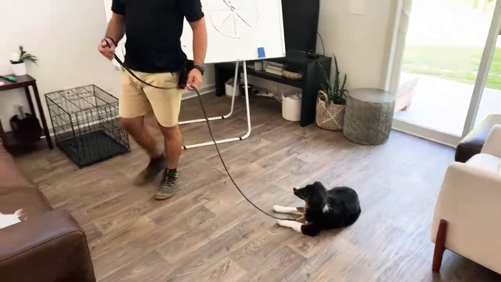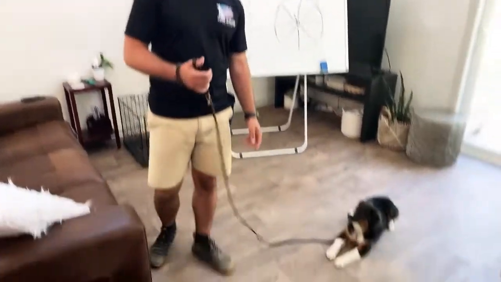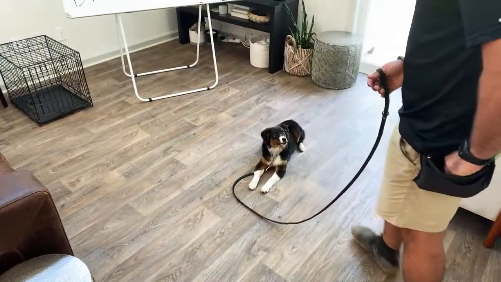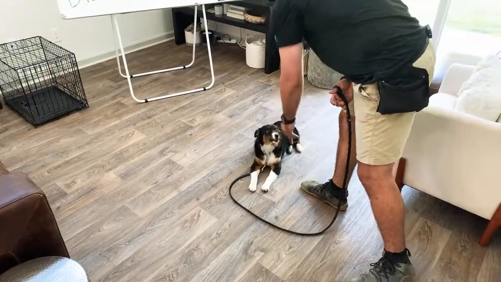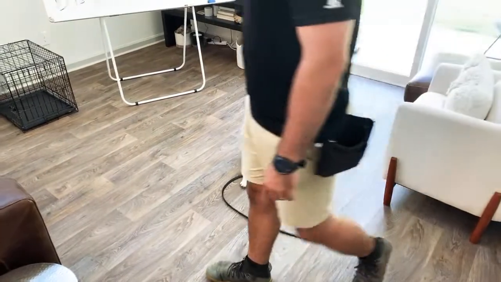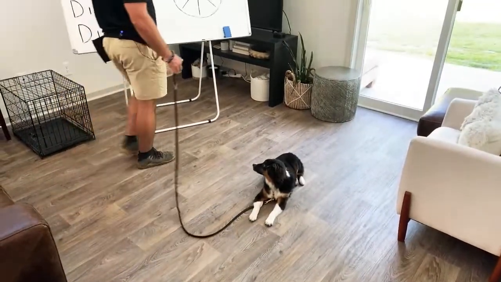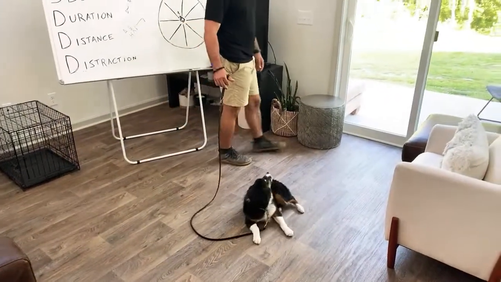I'm just moving right around her. Notice how she's maintaining eye contact. She's getting a little bit antsy, but she's doing a good job. So I just say good, deliver food reward, step back, keep moving around the wagon wheel, okay? Hope that makes sense. If you guys have questions, let us know in the comments below.